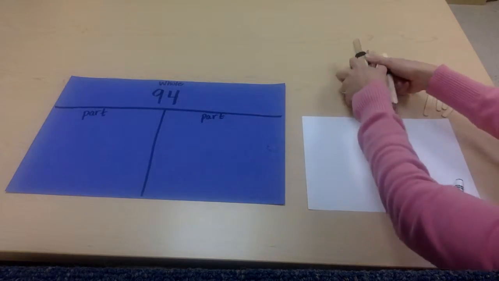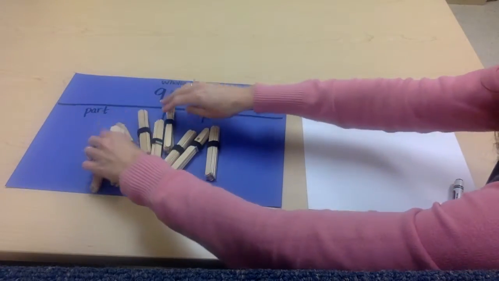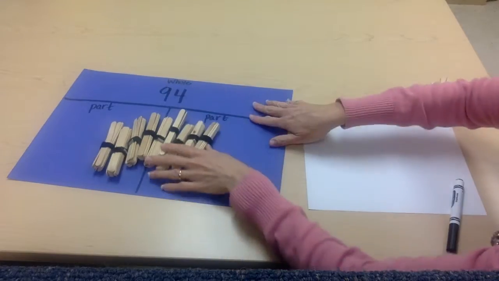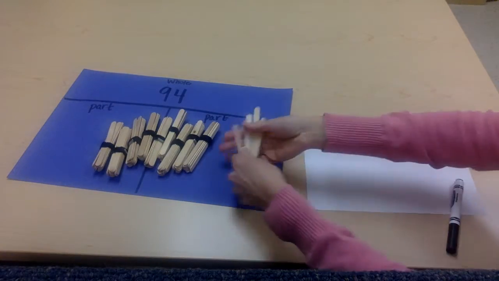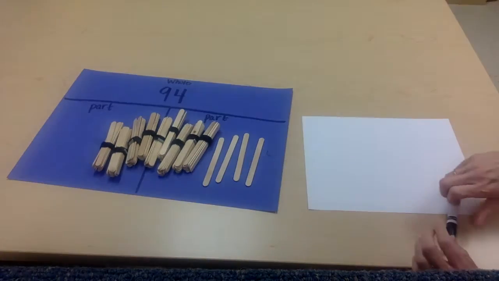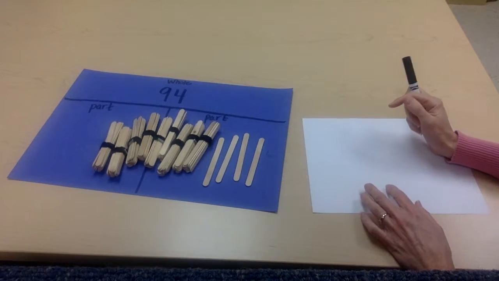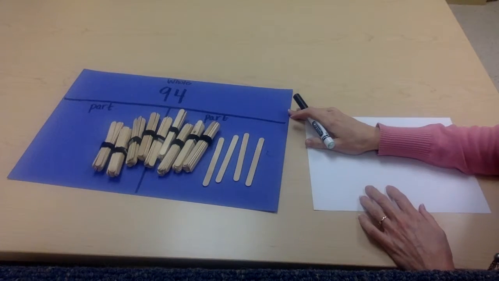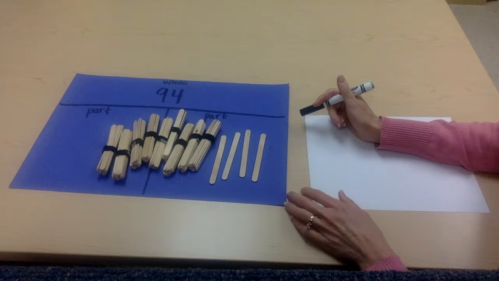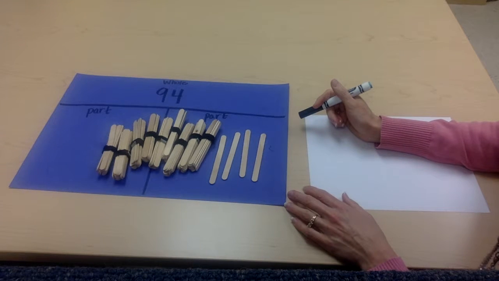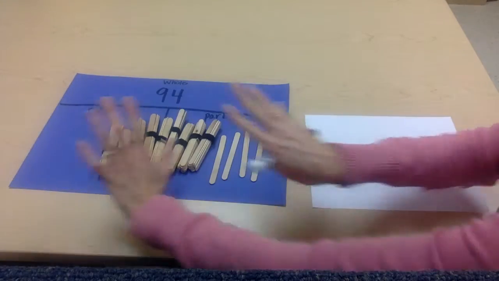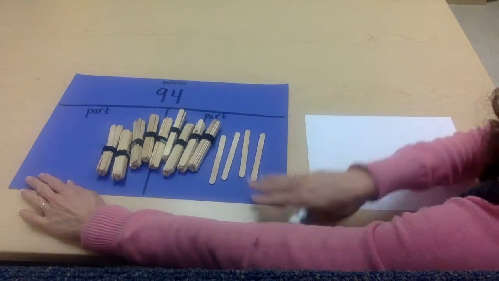And I give kids a math tool in order to break apart this number. First would be building the number with the math tool. I'm using bundles and sticks today, but students could use base 10 blocks, they could use snap cubes, or other types of materials that give them this visual representation of the number 94. So once a student has built 94, now we're going to break that number apart into two different parts.